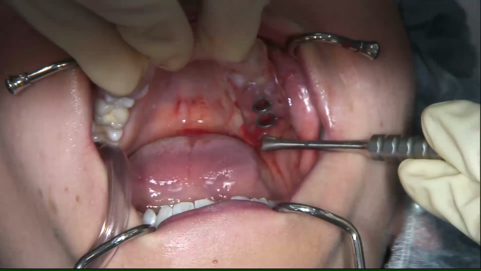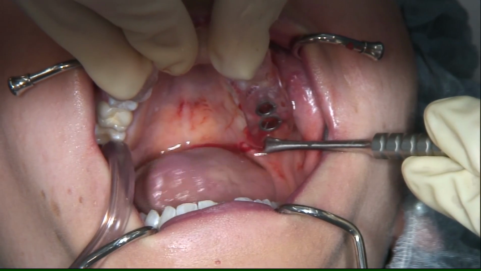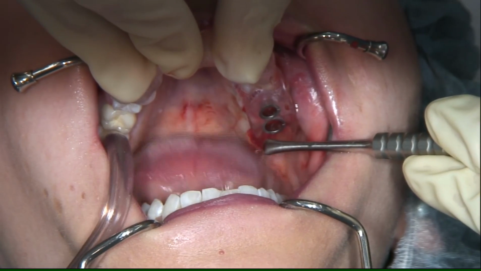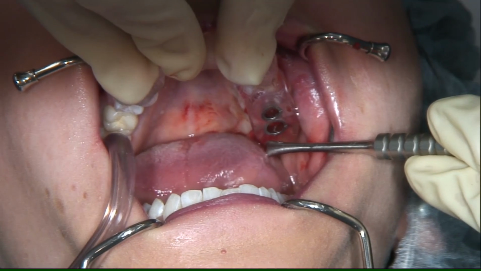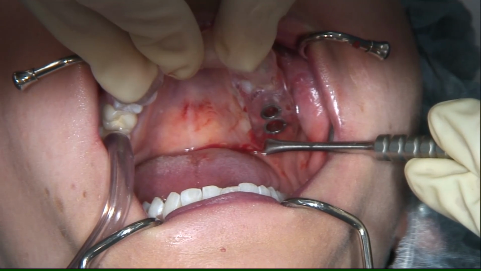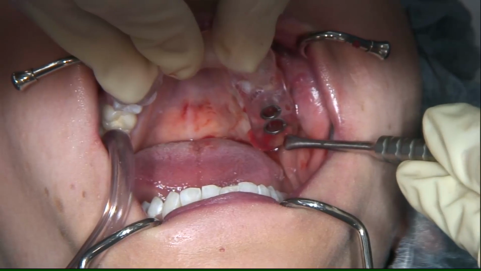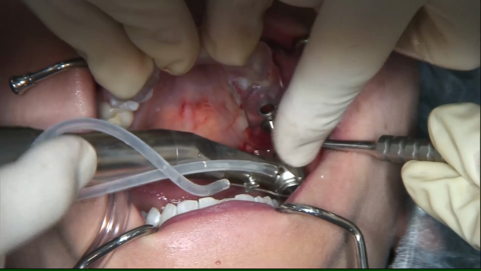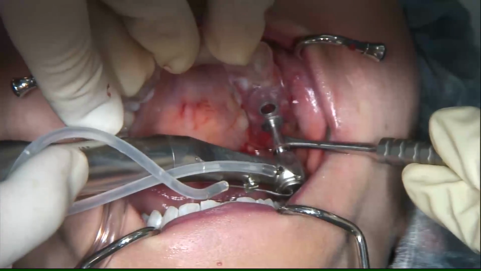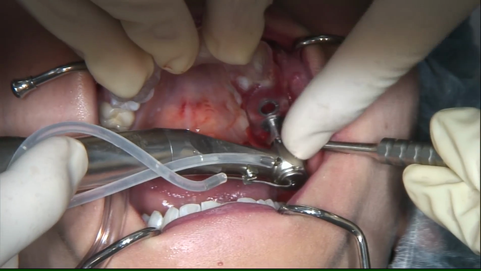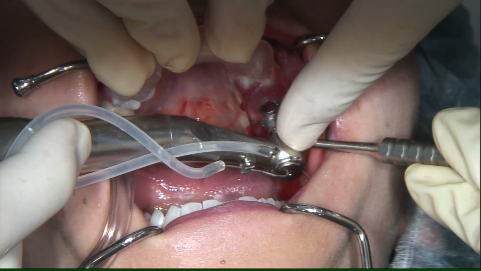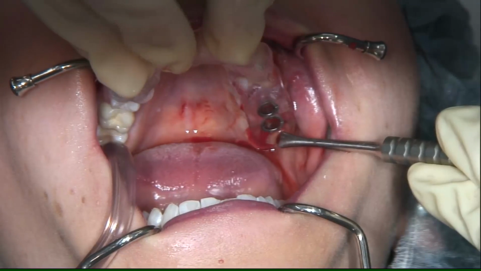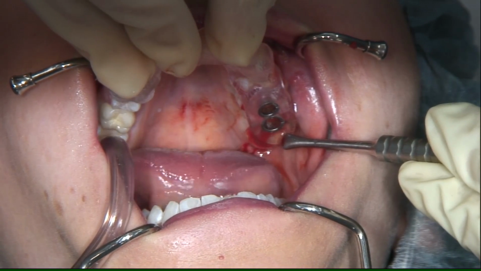We can use this laser for many indications, either for cutting or for hemostasis or for biostimulation and reduction of bacteria. So the next diameter, after the pilot drill of 2 millimeters, is now the next twist drill with a diameter of 3 millimeters.